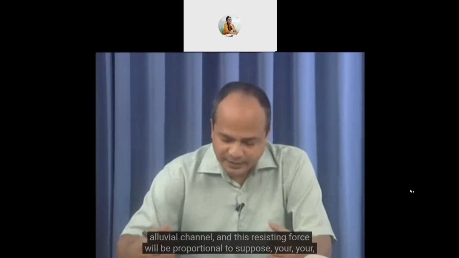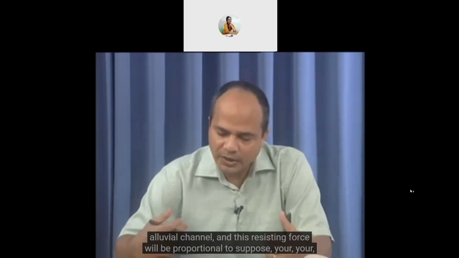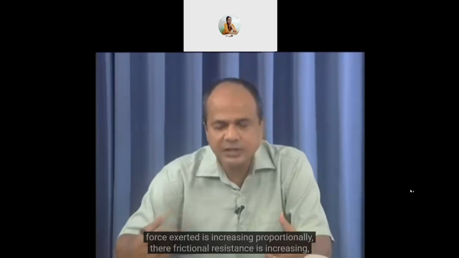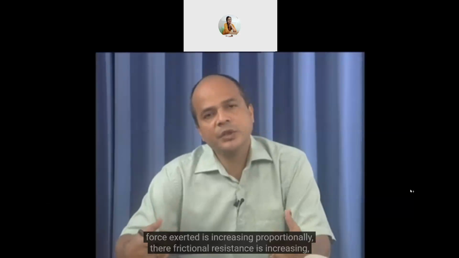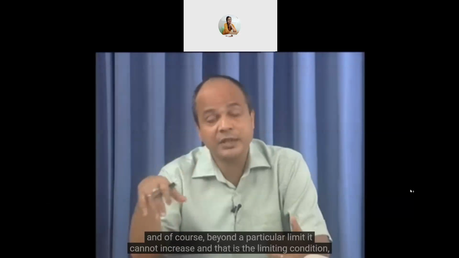This resisting force will be proportional to the force exerted. As the force exerted increases, the frictional resistance increases proportionally, and of course beyond a particular limit it cannot increase, and that is the limiting condition.